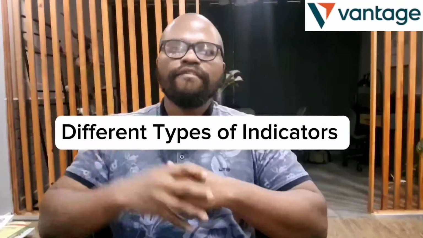So there are a lot of popular indicators that you'll find in the market, but most indicators will fall in one of the following four categories. You get what we call trend following indicators. These are indicators that help us identify trends in the market, whether the trend is going sideways, upwards, or going down. Then you also get what we call momentum indicators.